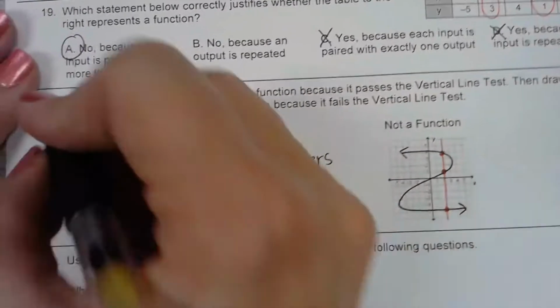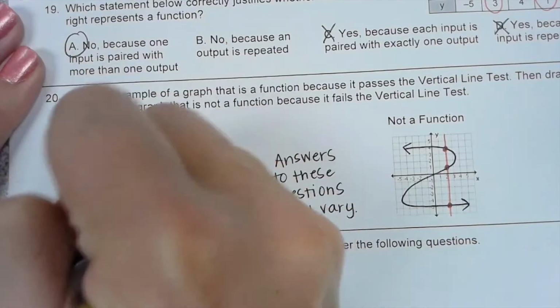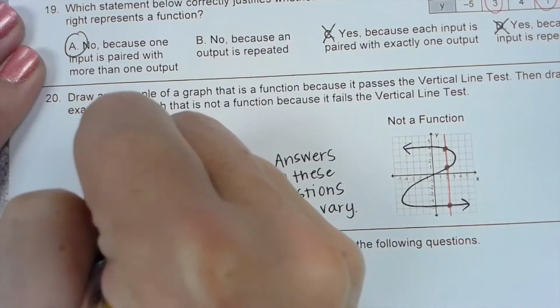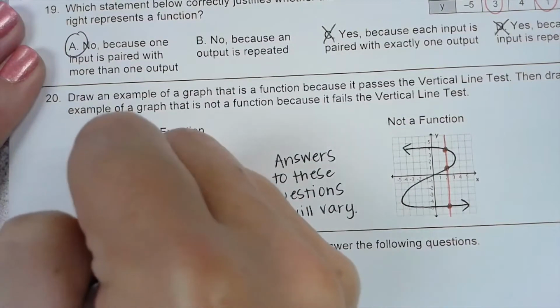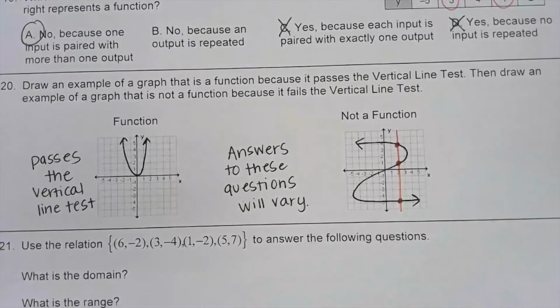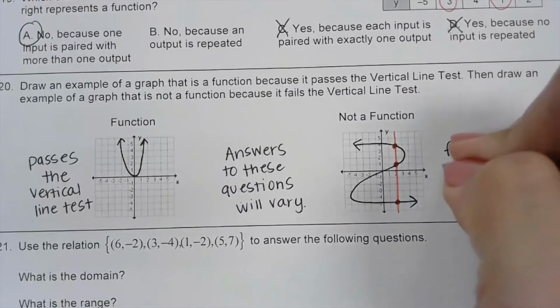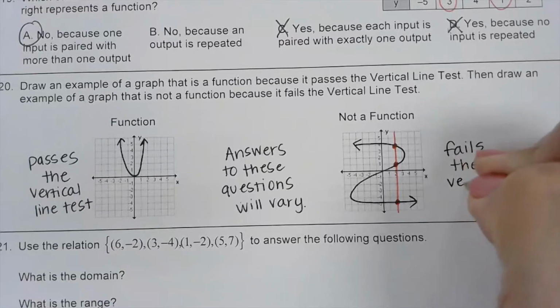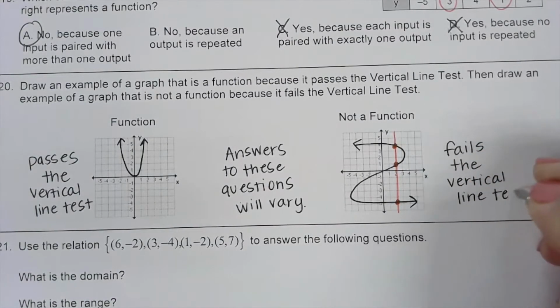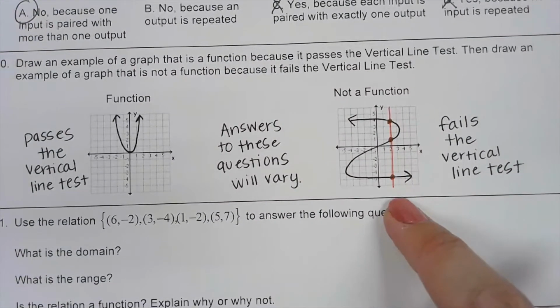We say that this one over here passes the vertical line test. And we say that this one over here, when the vertical line crosses it more than once, that means that it fails the vertical line test. So crossing in more than one spot is not a good thing when it comes to something being a function.